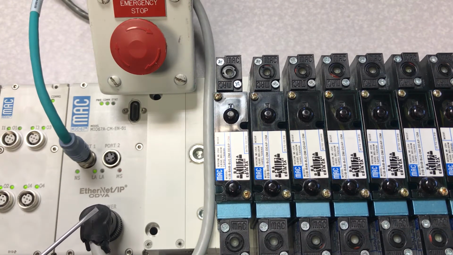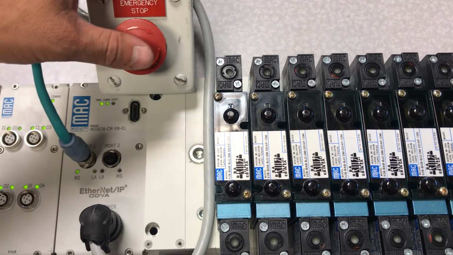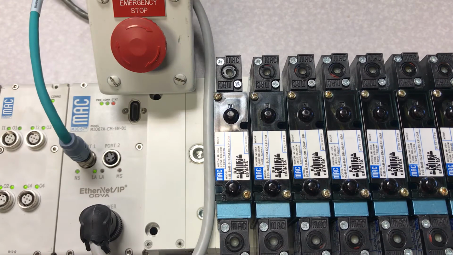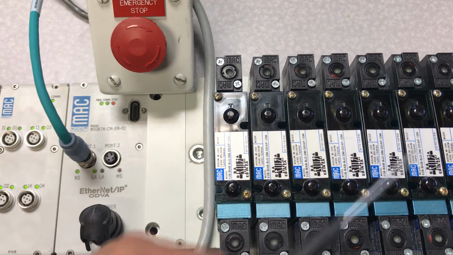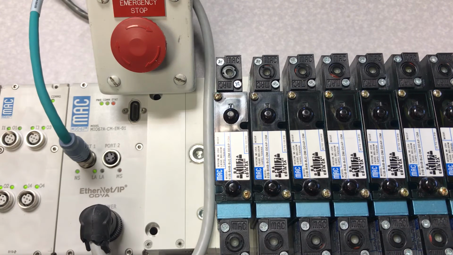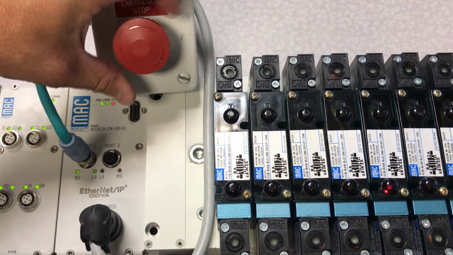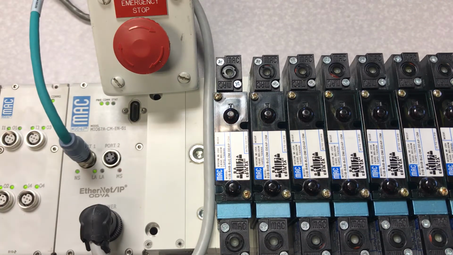Typically, the second power input, 24 volts, is controlled by an emergency stop circuit, which then kills the power to the second power port and shuts off all 24 volts to your valves. When the e-stop is restored, power is reapplied to the COM module and the valves continue to operate.